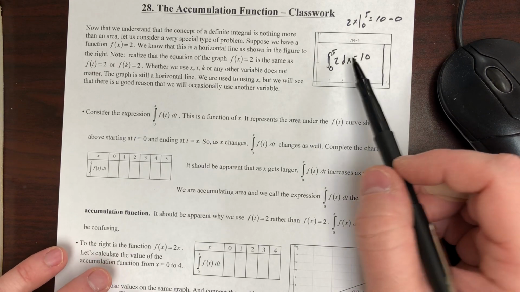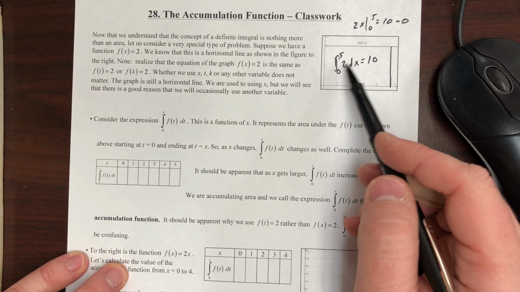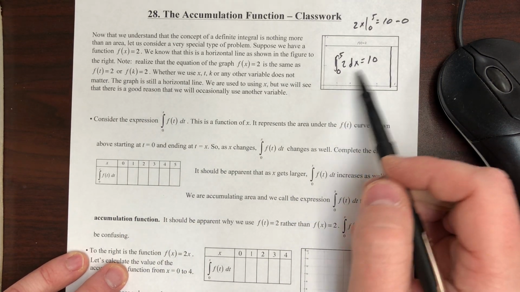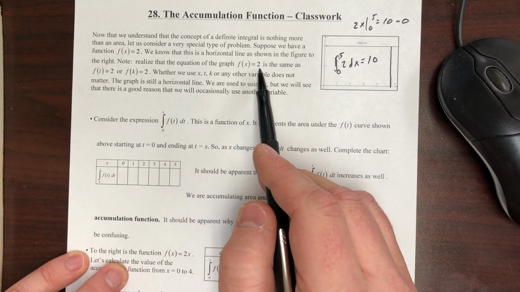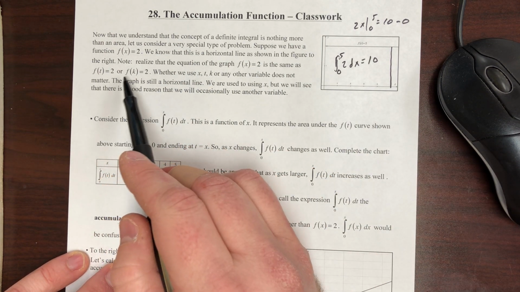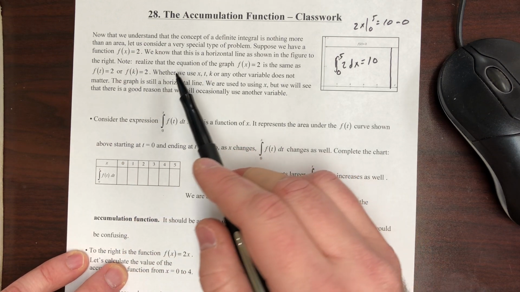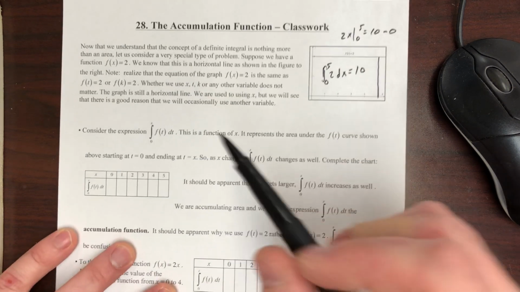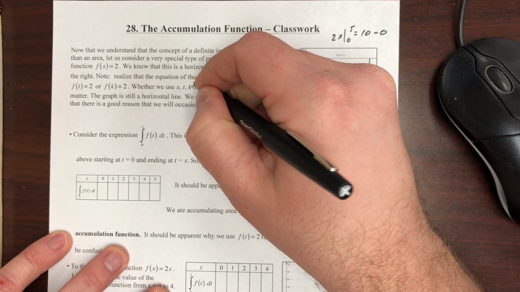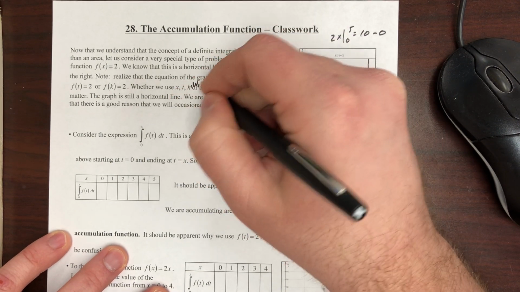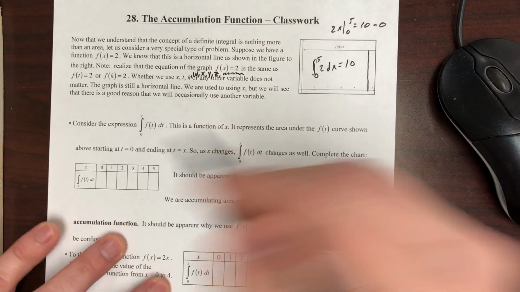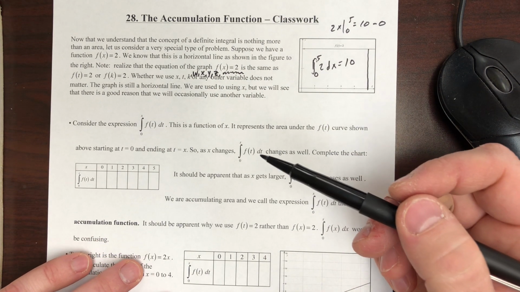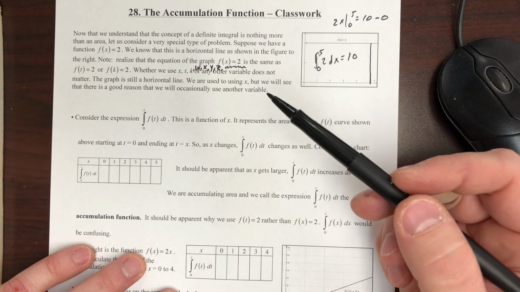Oh, this is worth mentioning. I used x in here, and it's like, this is t, this is f of t. Realize the equation of the graph of f of x is equal to 2 is the same as f of t is equal to 2 or f of k is equal to 2. Whether we use x, t, k, w, it doesn't matter what letter you use. The variable doesn't matter. The graph's a horizontal line.